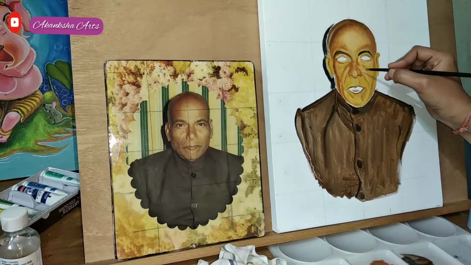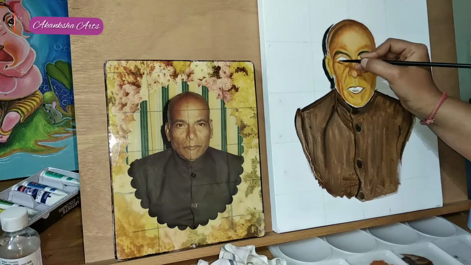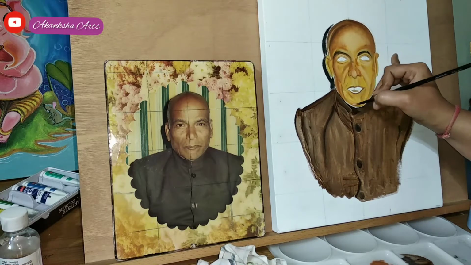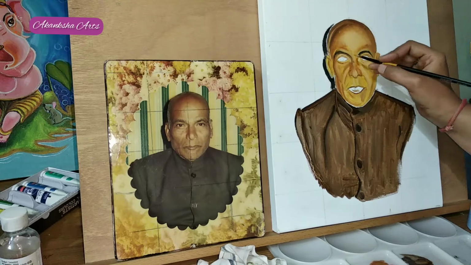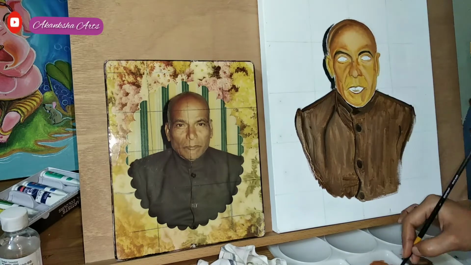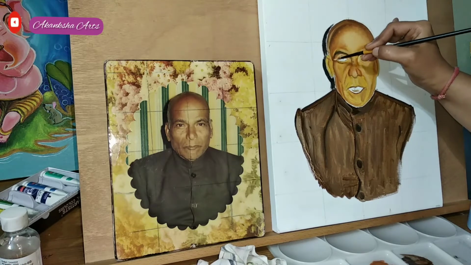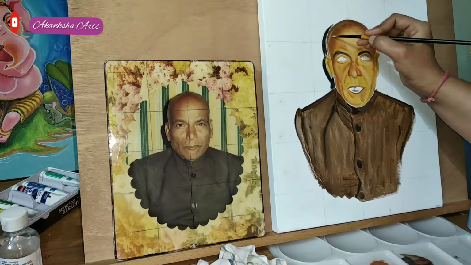Check your reference photo often, and when you see a difference between your painting and the photo, fix it with your paint. This is the most fun part of painting because the subject almost seems to come alive in front of you.